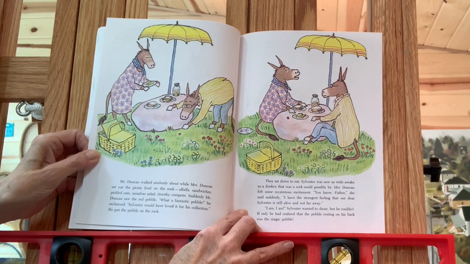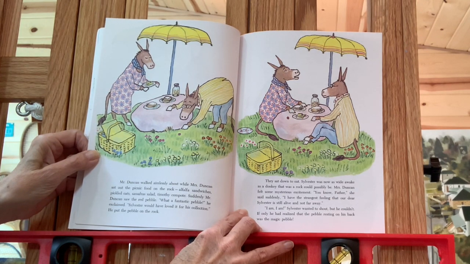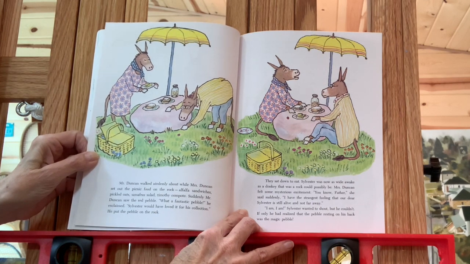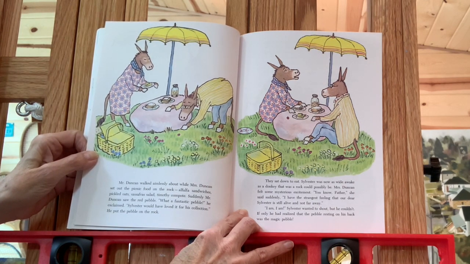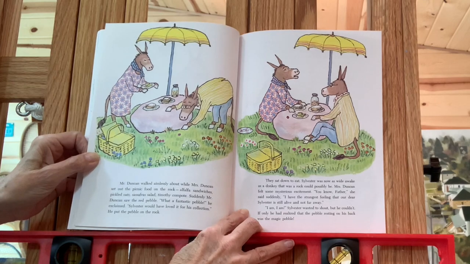Mrs. Duncan felt some mysterious excitement. "You know, Father," she said suddenly, "I have the strangest feeling that our dear Sylvester is still alive and not far away." I am, Sylvester wanted to shout, but he couldn't. If only he had realized that the pebble resting on his back was the magic pebble.